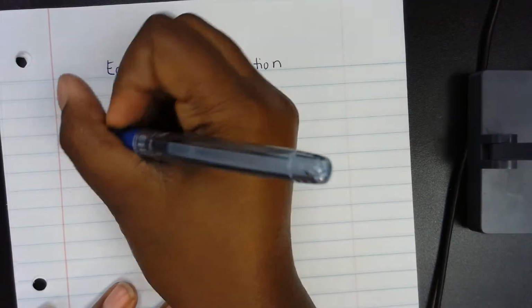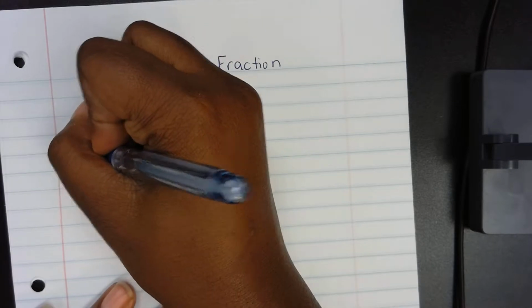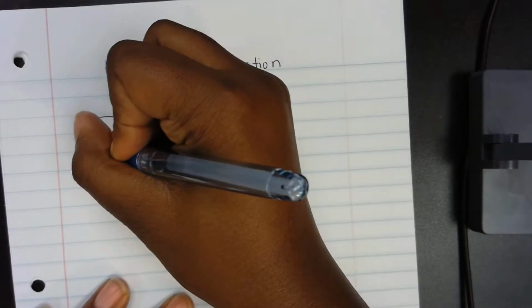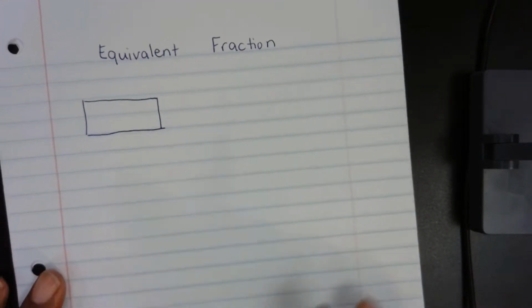So when we're looking for equivalent fractions, we want to have the same shape when we're using the area model. So let's say that I will have a bar. And in our case, our bar is going to be a, what shape is that? Rectangle. Good. So I want to have the same kind of rectangle.